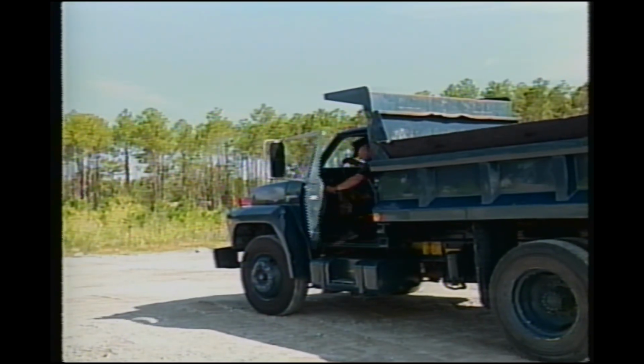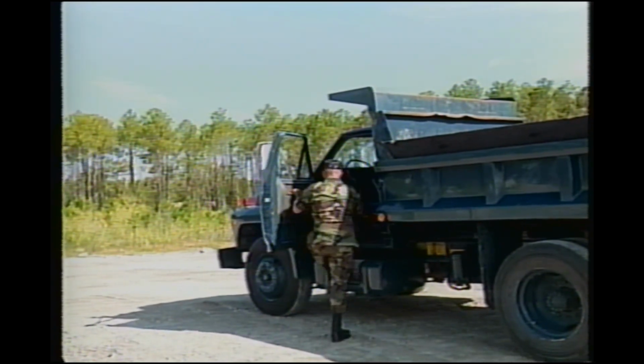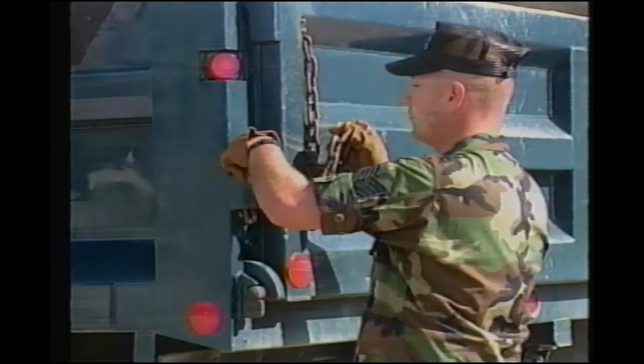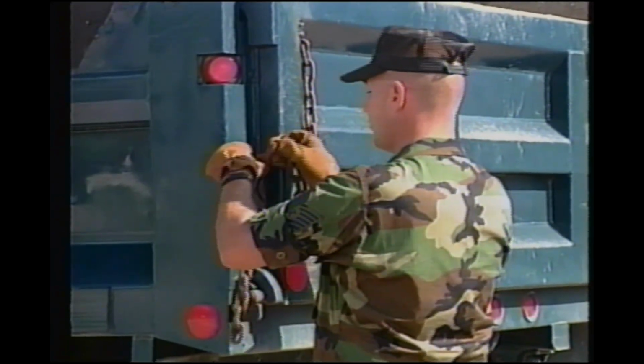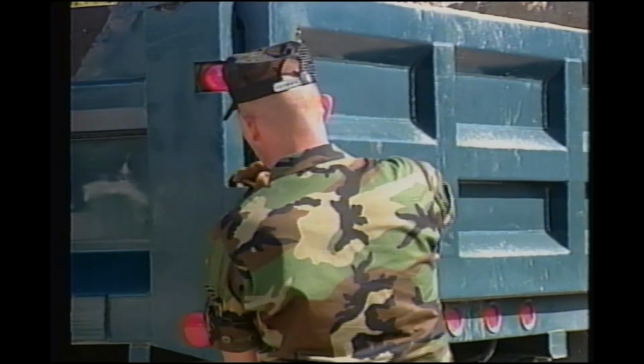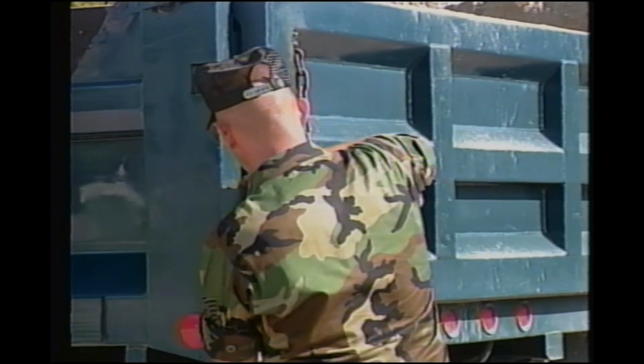For material to flow under the tailgate, the tailgate must be adjusted to keep it from swinging all the way open. To accomplish this, the tailgate chains must be repositioned. They are routed through the bottom tailgate bracket and connect to each side of the bed.